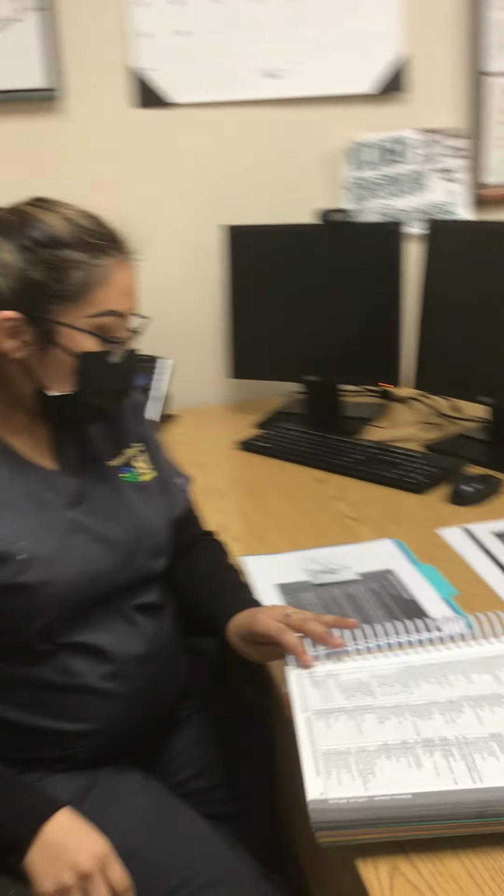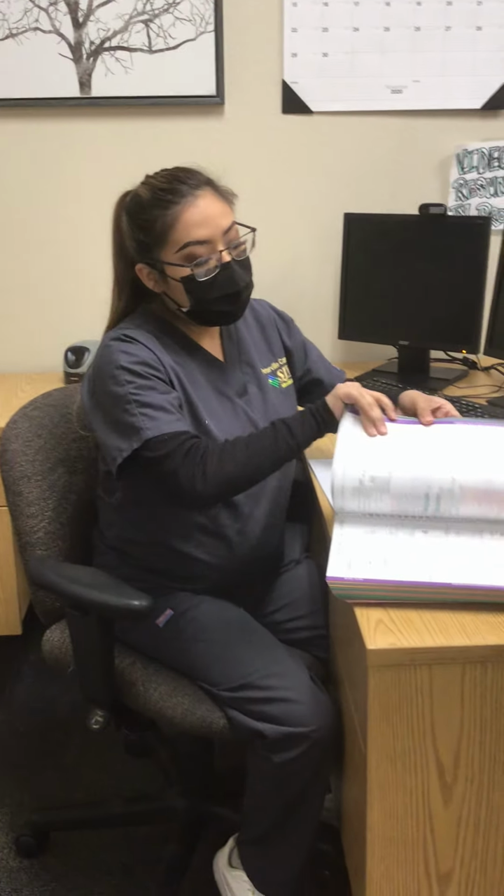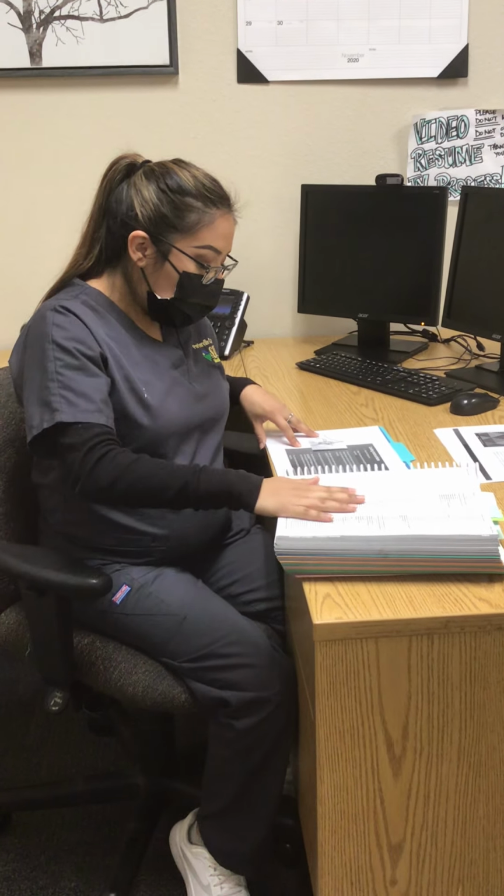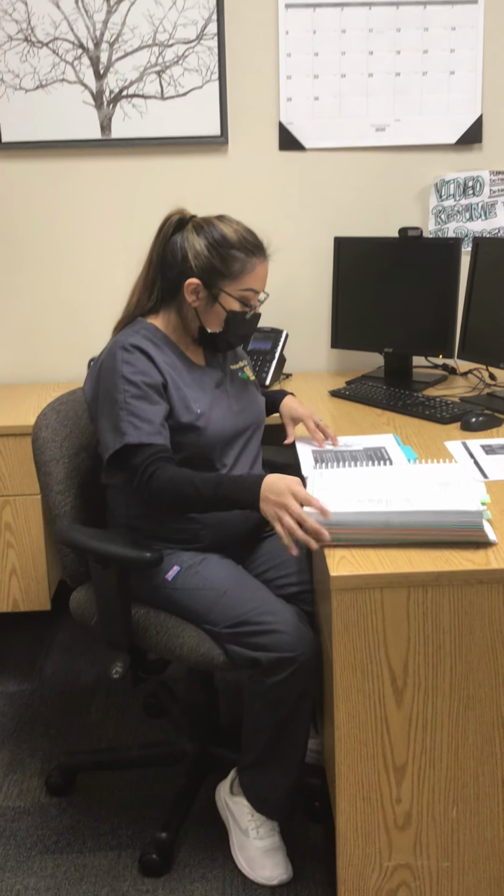You make a note of that code. You direct yourself to the tabular list of diseases, and you use the code found in the alphabetical index to find the exact wording of the diagnosis in the tabular list. The correct code should be on the left side of your diagnosis.